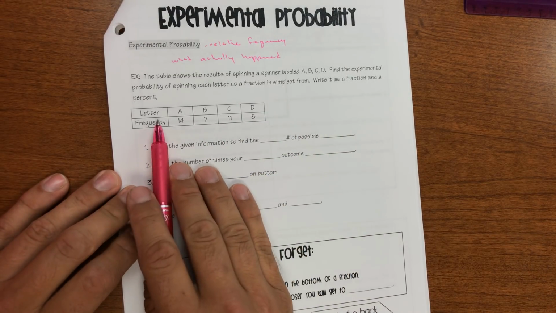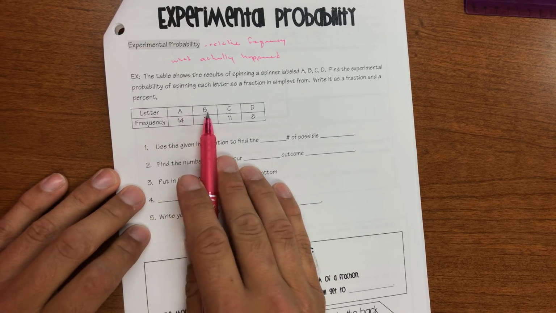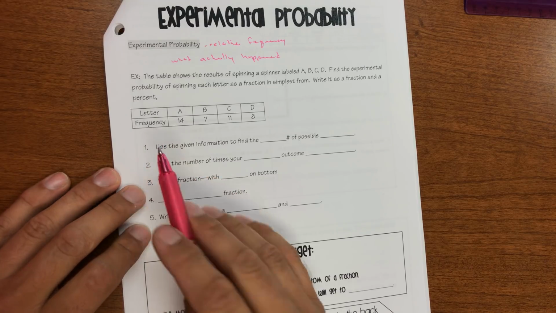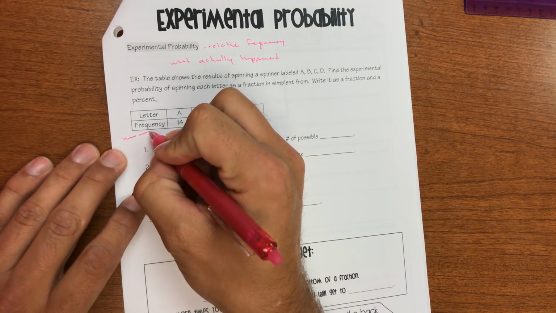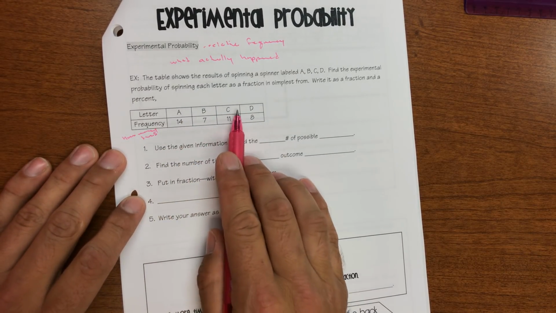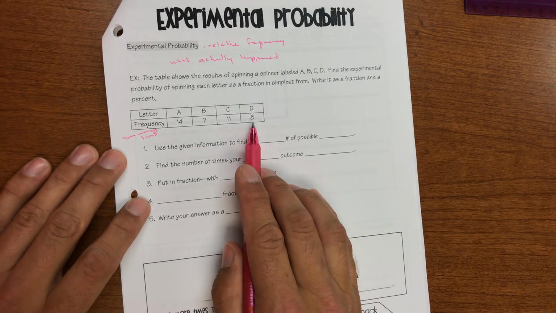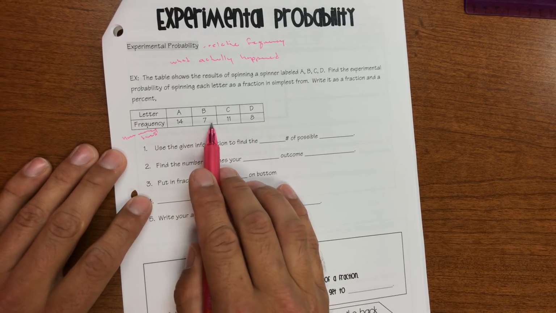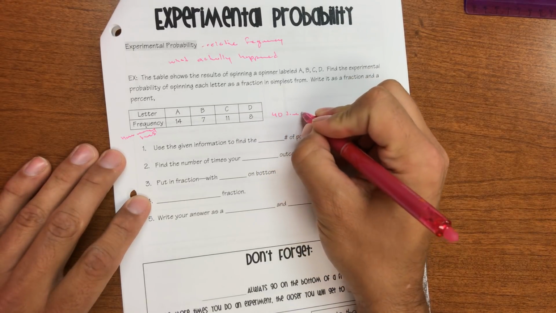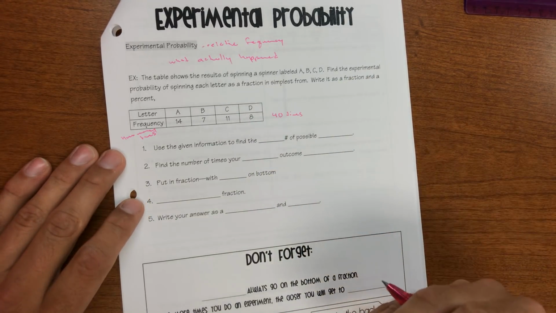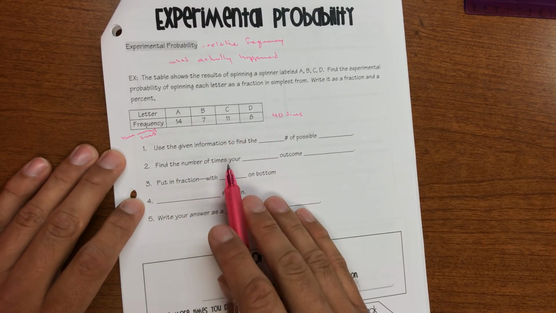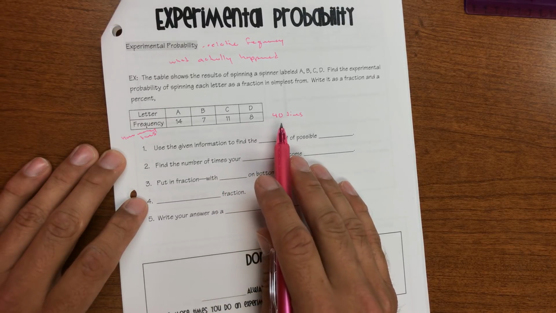So step one, you look at the diagram right here. Here's letter A, B, C, and D. Here's the frequency. That means how many times it happened. So maybe we'll put that down here. How many times? So we got A 14 times, B 7 times, C 11 times, and D 8 times, which means total 14 plus 7 plus 11 plus 8 is 40. And that's the total number of times we actually tried spinning the spinner, because I added up how many results we got. We got 40 different results. So we'd spun it 40 times.